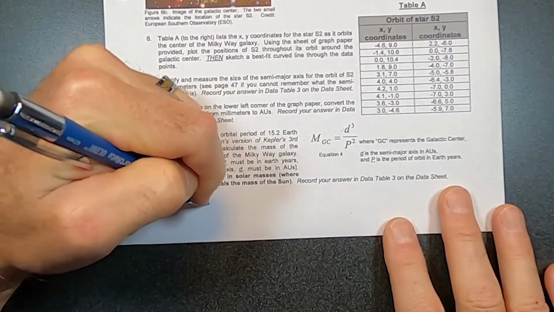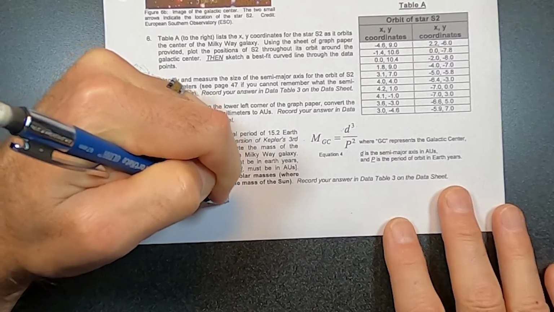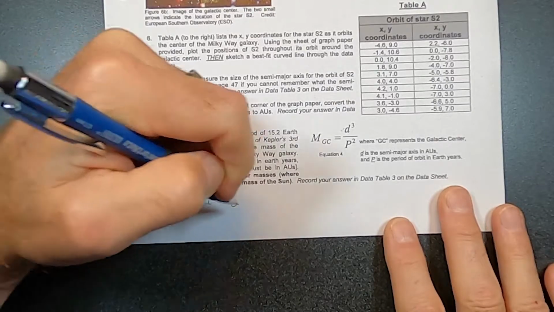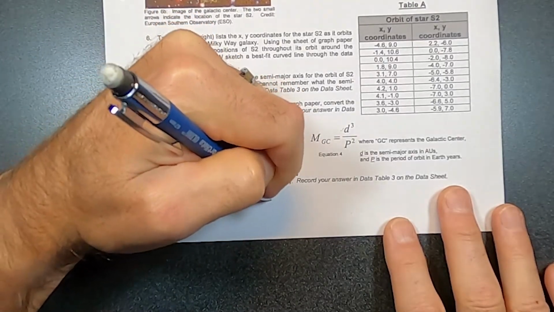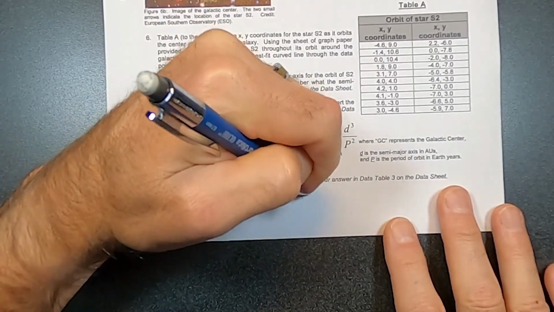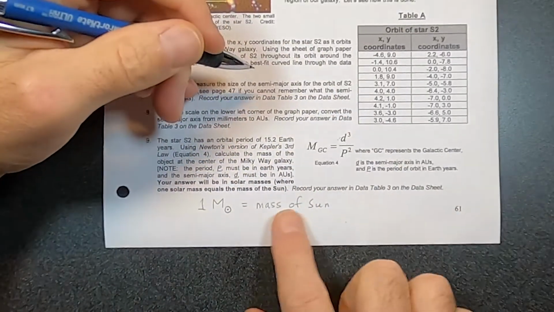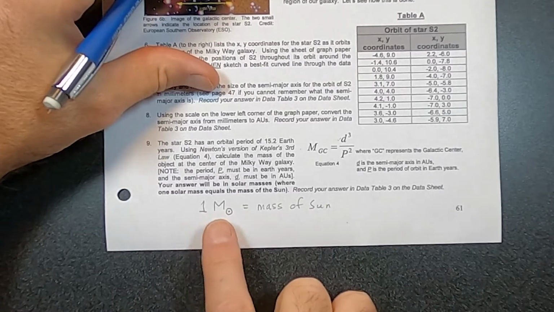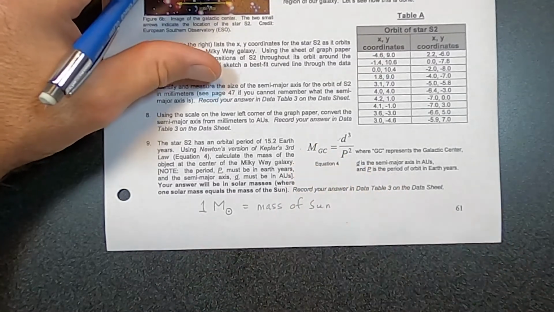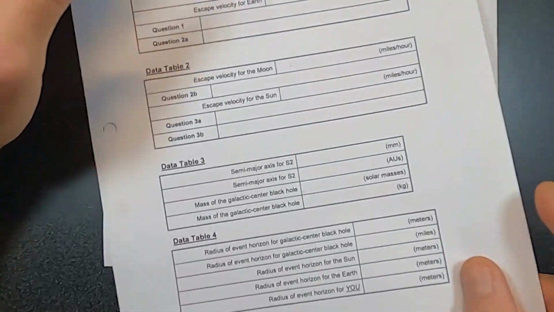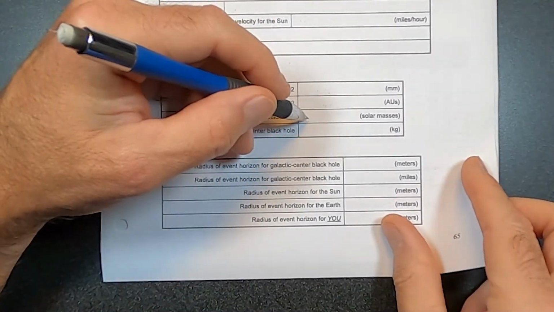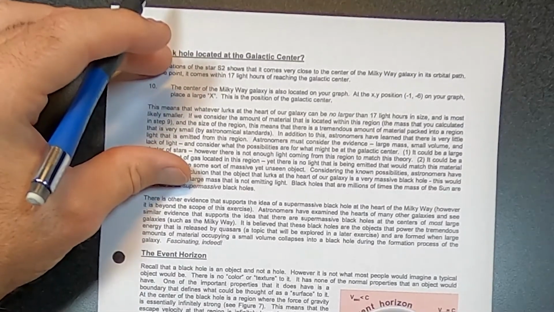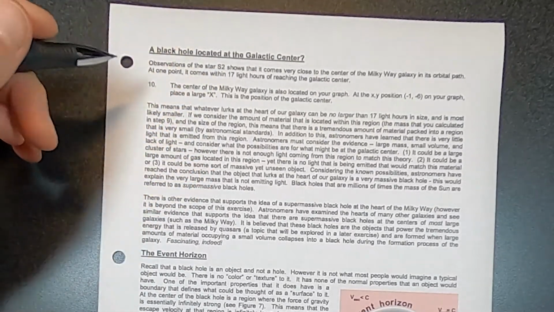So one solar mass, and this, by the way, is the way that it's abbreviated. One solar mass is equal to the mass of the sun. Think of it as the number of atoms, or all the material that the sun is made out of, is simply called one solar mass. So this answer is going to be in units of solar masses. The reason why this is important is because in a future step you're going to need that answer to be in solar masses, but we'll get there in a moment.